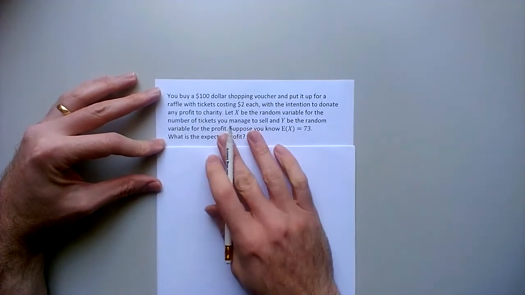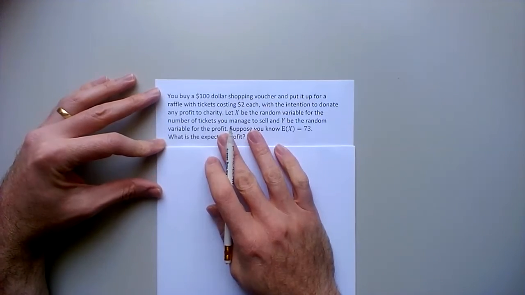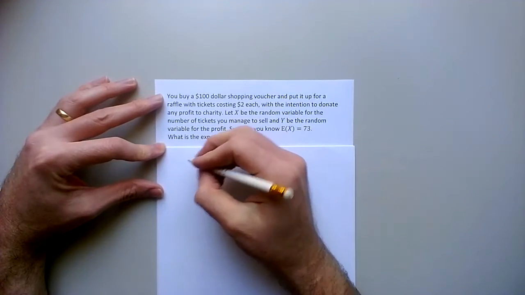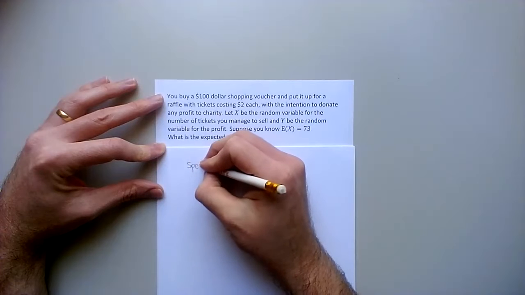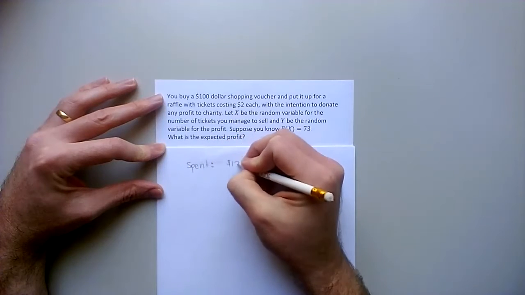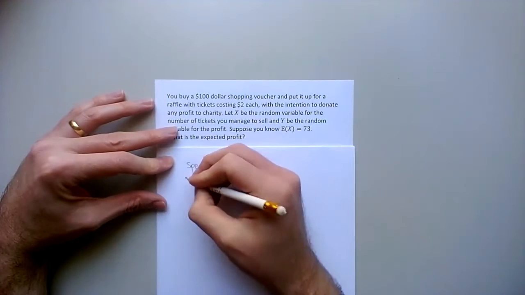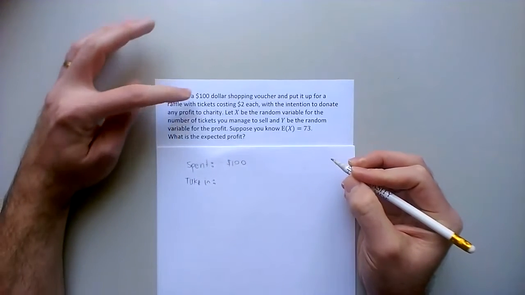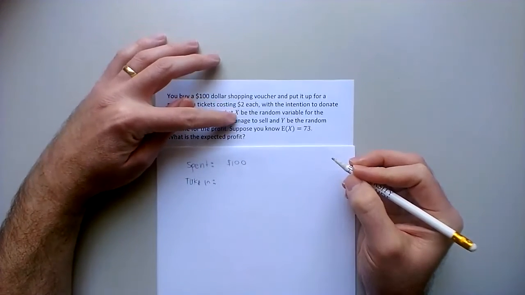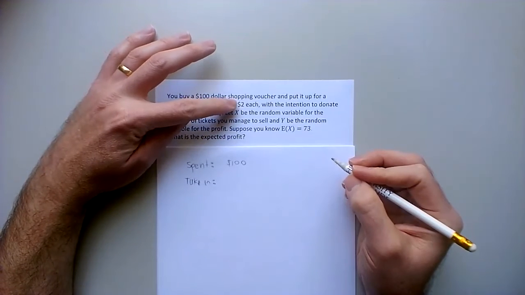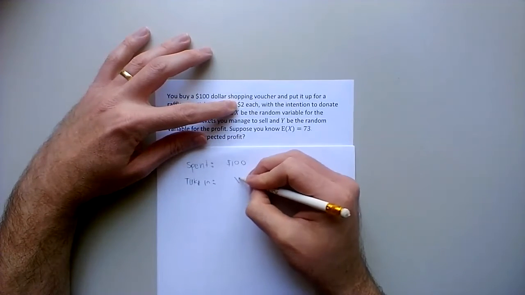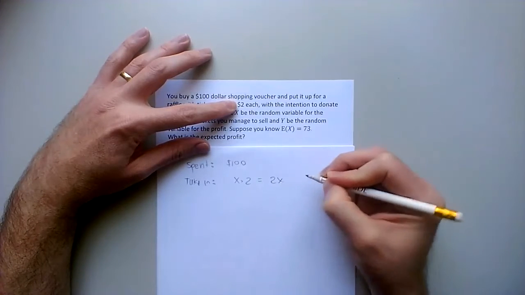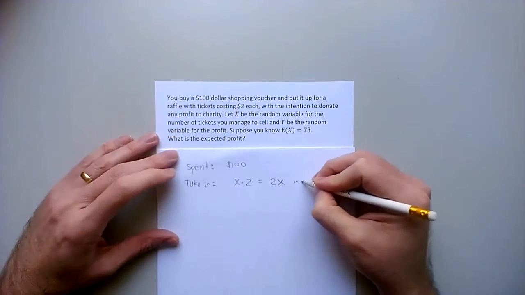Okay, well, Y is the profit. So that will be the amount of money you take in, take off the amount of money you spent. So let's see. We spent $100, and then we take in, well, there's X people who buy, and each of them spends $2, and so that should be X times $2, which is 2X in dollars.